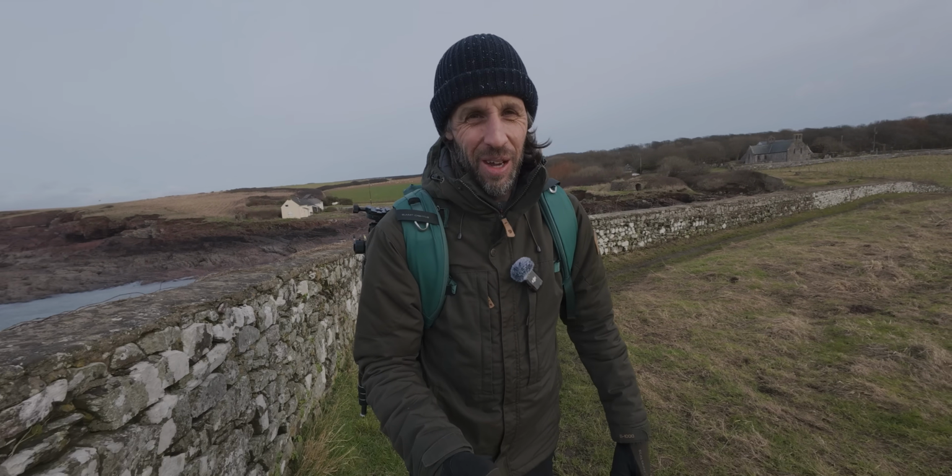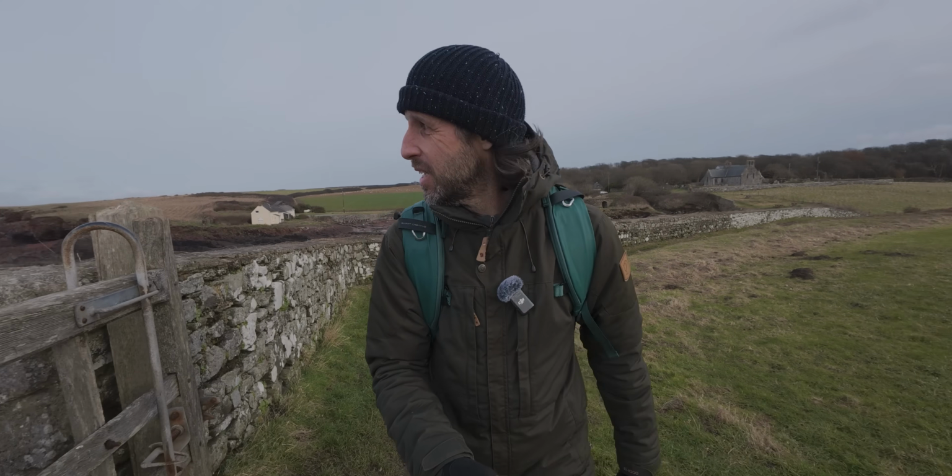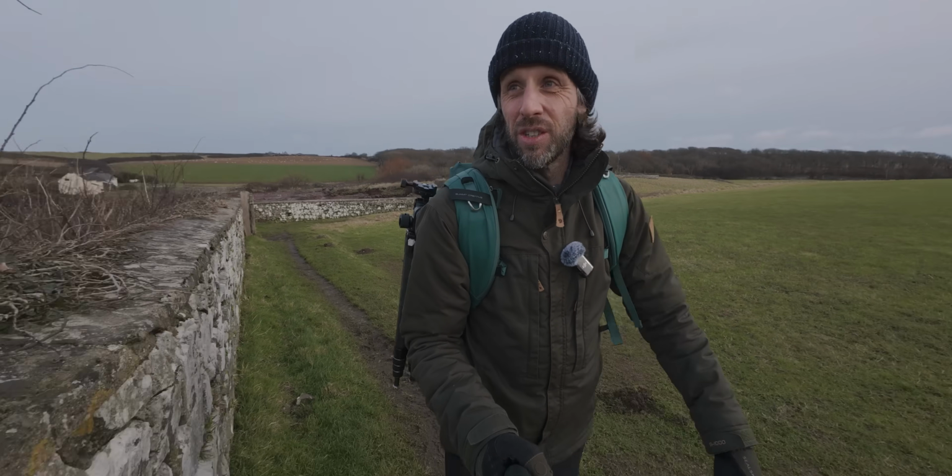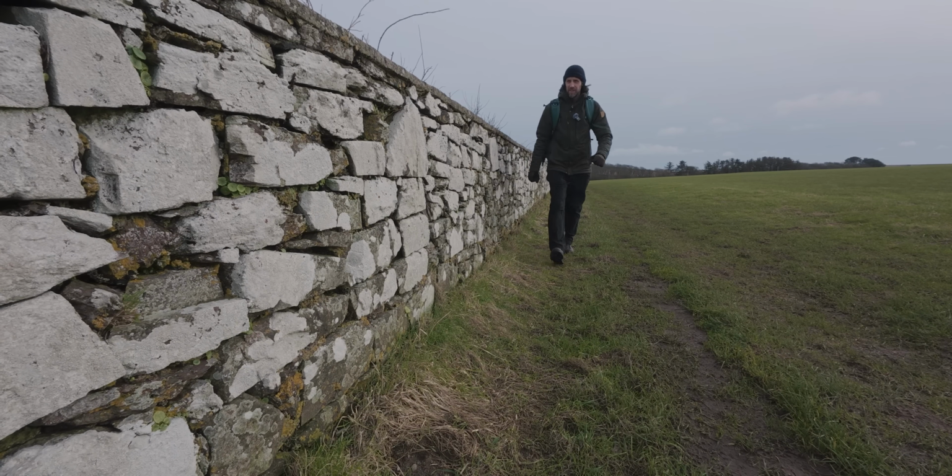But anyway, I'm really excited to see what's up this coastal path. I've never been up this way before, so I'm really looking forward to seeing what we can find this evening. Forecast is for a good sunset, so let's keep our fingers crossed.